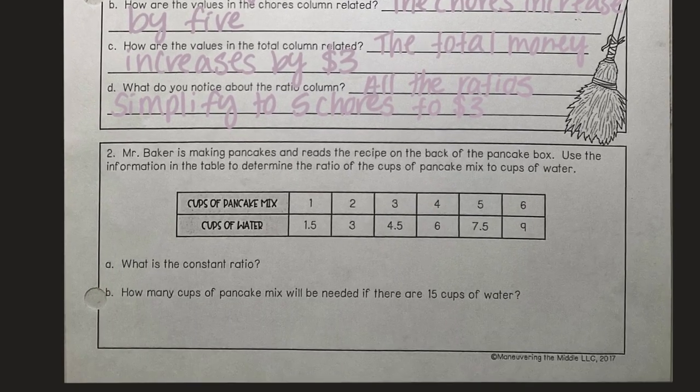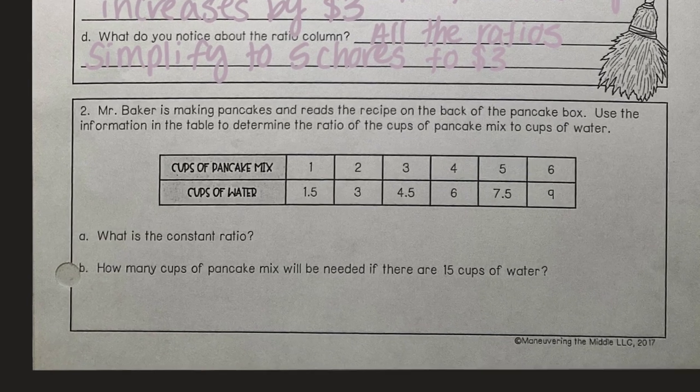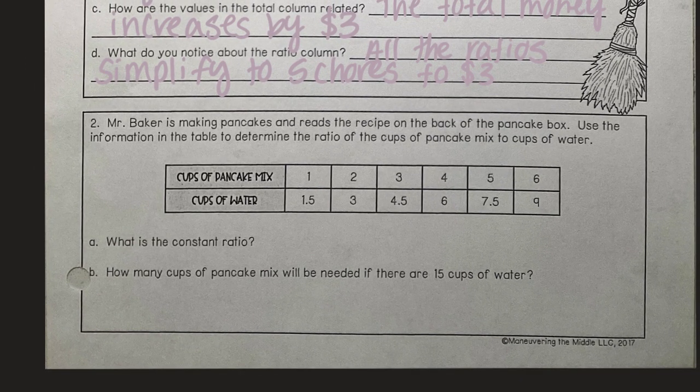Now if you scroll down, looking at question number 2, it says Mr. Baker is making pancakes and reads the recipe on the back of the pancake box. Use the information in the table to determine the ratio of cups of pancake mix to cups of water. So if I look at my first ratio here, this box here is my first fraction, my first ratio, and it says for every 1 cup of pancake mix, I need 1.5 cups of water. And that continues to increase as we go through our ratio table.